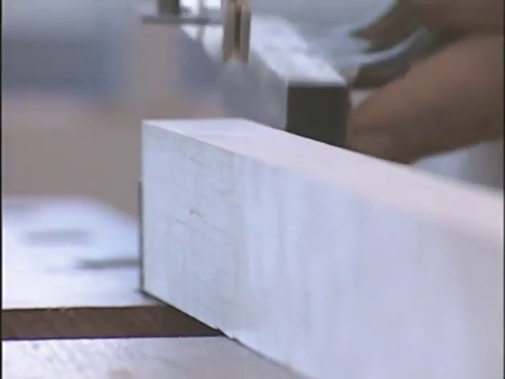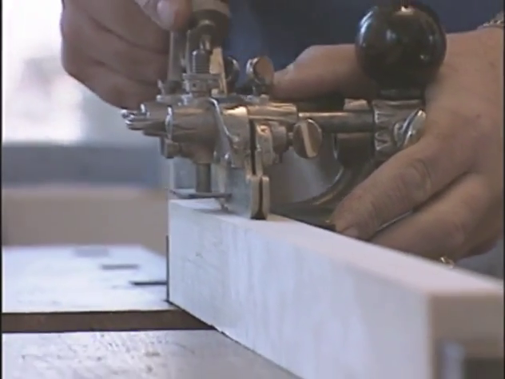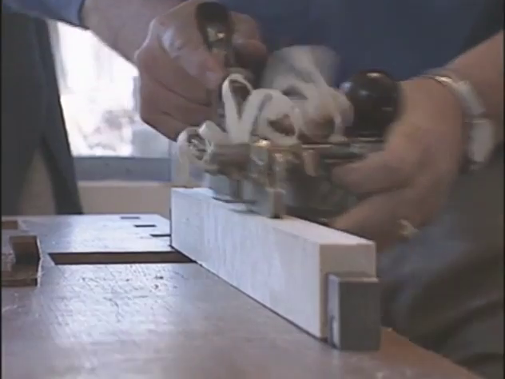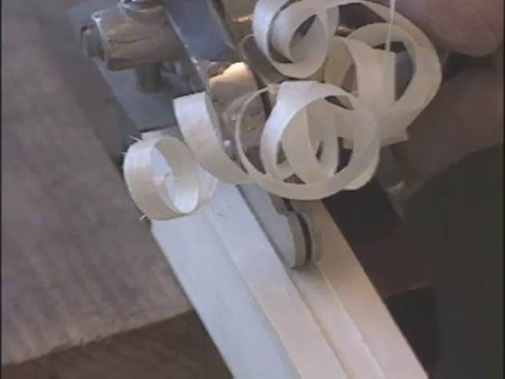I start at the near end with the fence held closely against the side of the workpiece. If the cutting edge is set to the correct depth for the wood you're grooving, continuous shavings will peel effortlessly out of the plane's mouth.